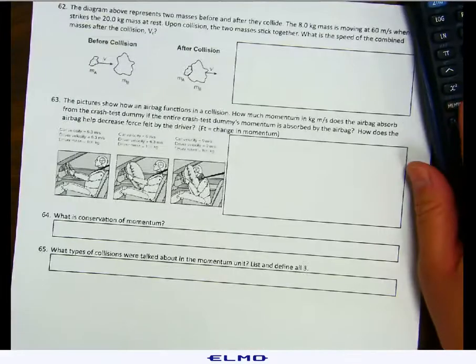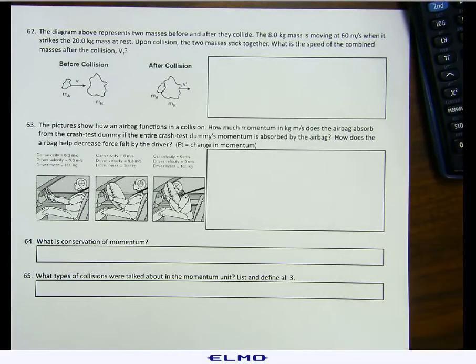Our last questions. Number 62, the diagram above represents two masses before and after they collide. The 8 kilogram mass is moving at 60 meters per second when it strikes the 20 kilogram mass at rest. Upon collision, the two masses stick together. What is the speed of the combined masses after the collision?